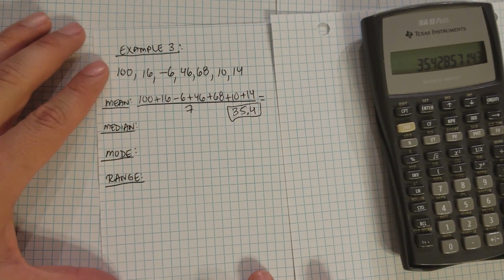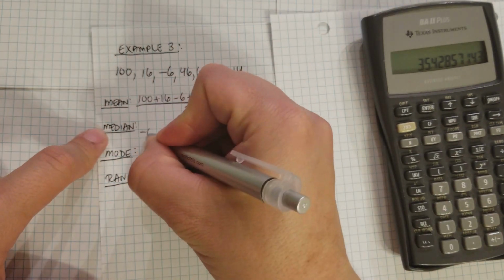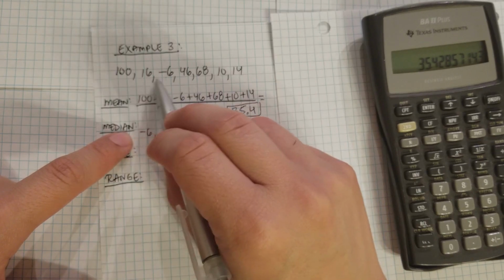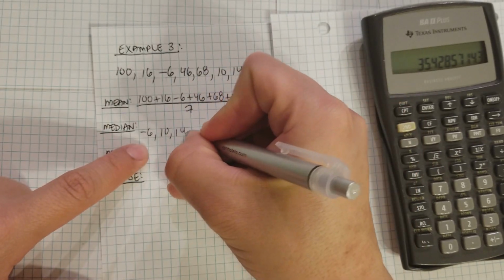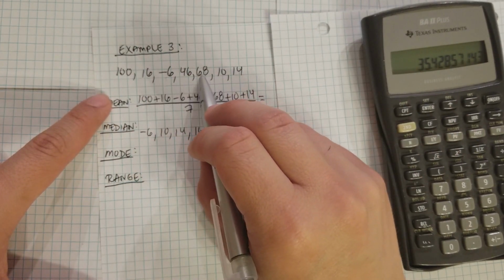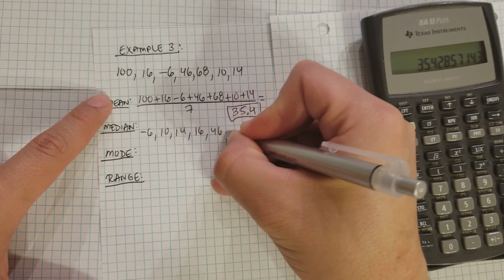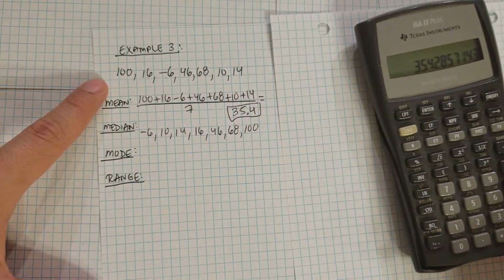Median is the one in the middle. So we've got to put them in order, right? Lowest number would be the negative number, so negative 6. The one after that would be the lowest number, which is 10. And then we have 14. And then after that is 16. And then we have, what else? 46. Then 68. And then 100.